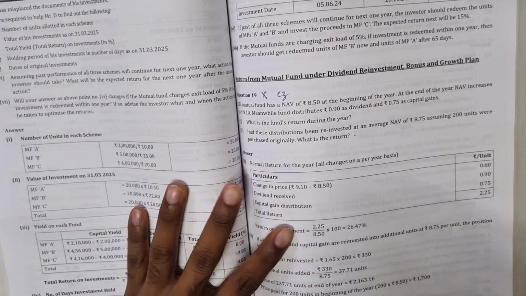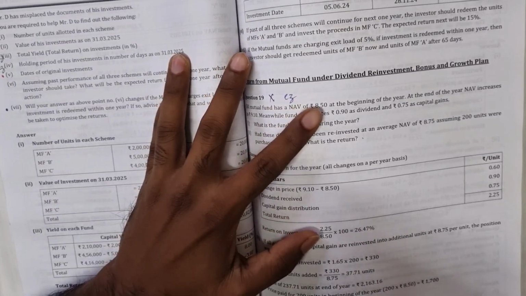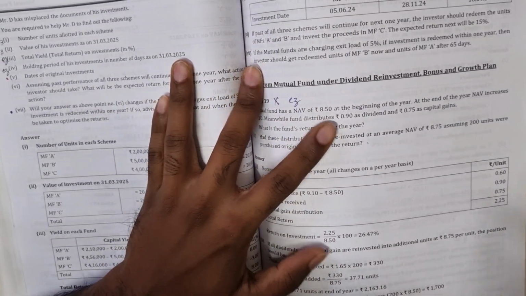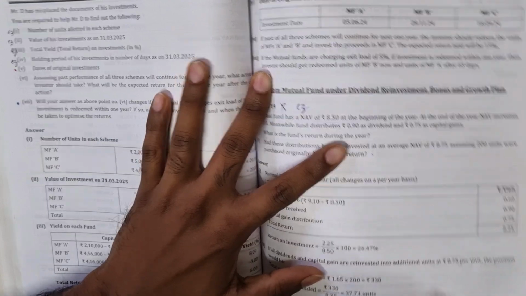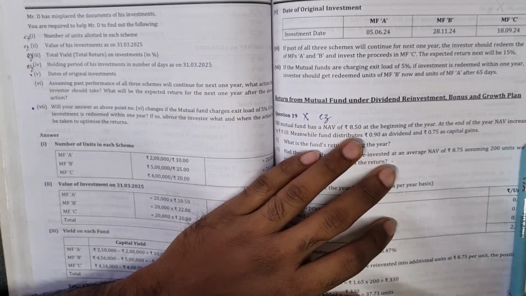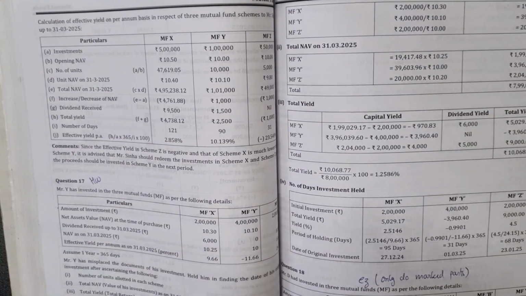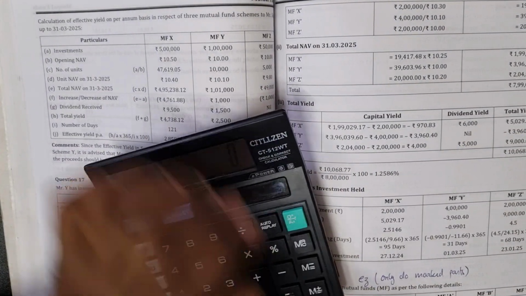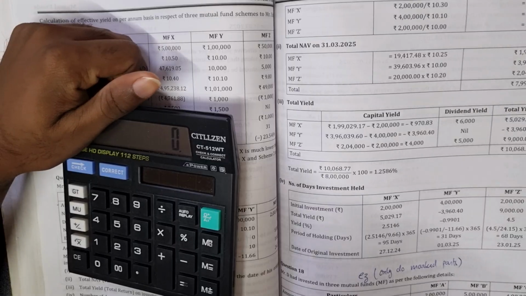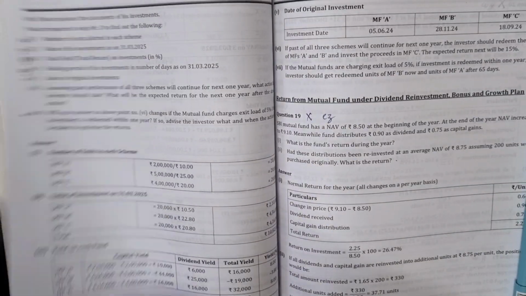First, what they've asked is you are required to help Mr. D find out. Mr. D has misplaced some documents of the investment, so we are required to help him find out the following. What we need to find out is the number of units allotted in each scheme. So how do we find out the number of units allotted? It is 2 lakh divided by the opening NAV. So 2 lakh divided by 10 is equal to 20,000. Like that, we have to do it for all 3.